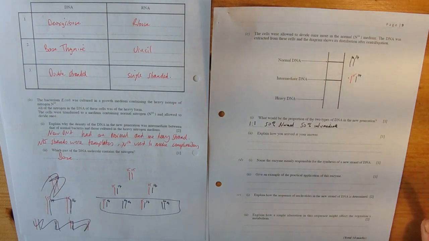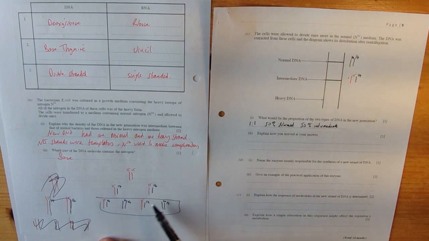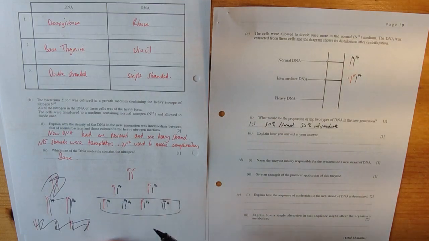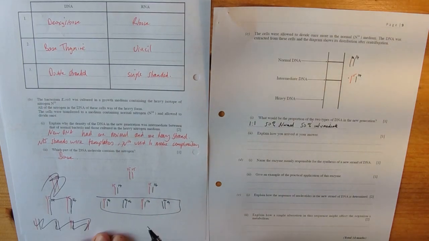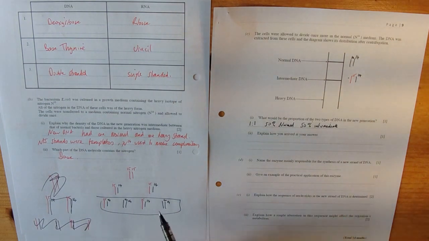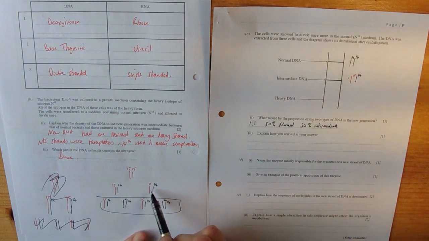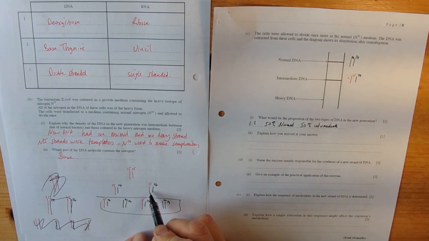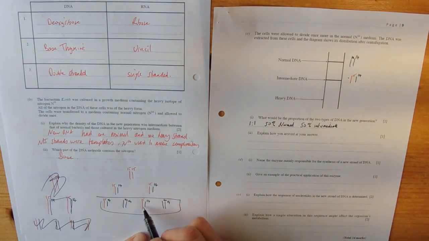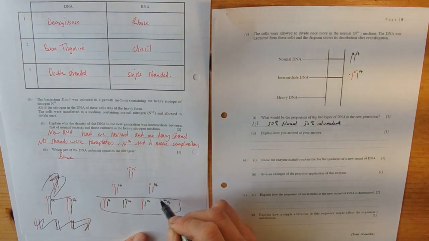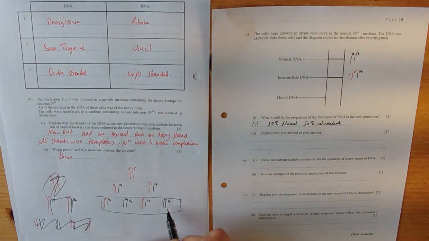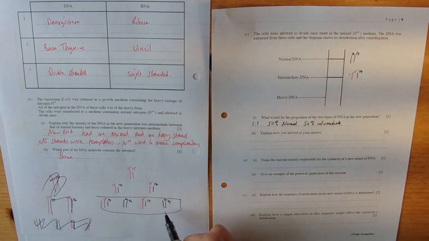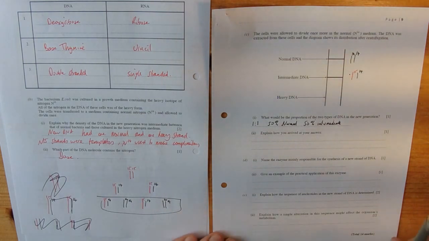Explain how you arrived at your answer. Well, it's just an explanation of this down here. So when the intermediate divides, well, we've got 15, a heavy strand, which we get another normal strand attaching to, but we've got a normal strand with another normal strand, and that's how we get our two different strands.